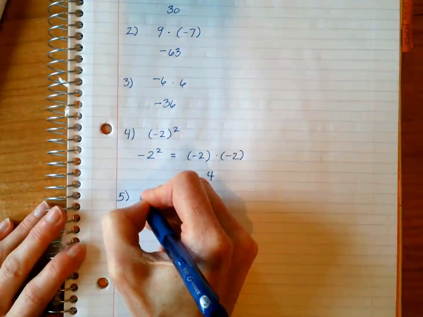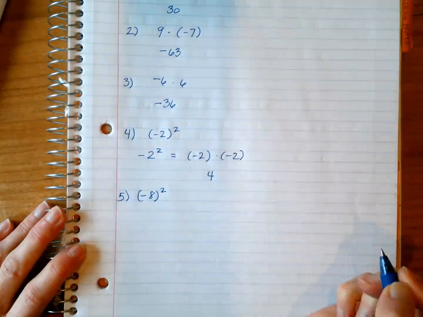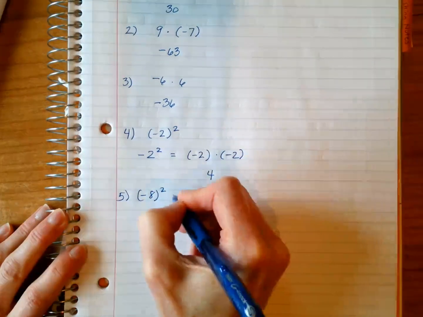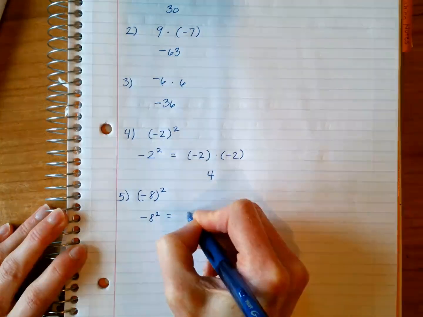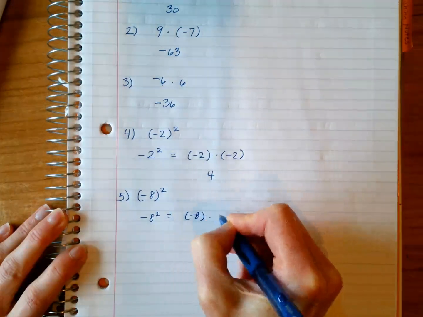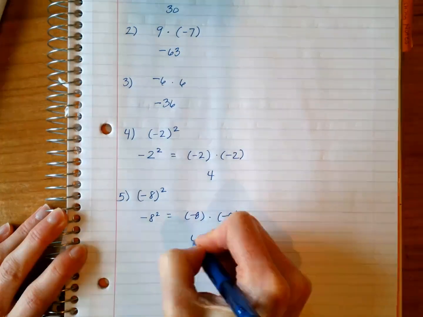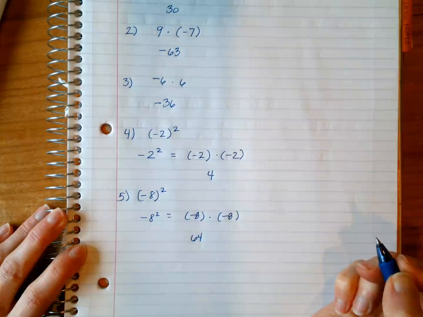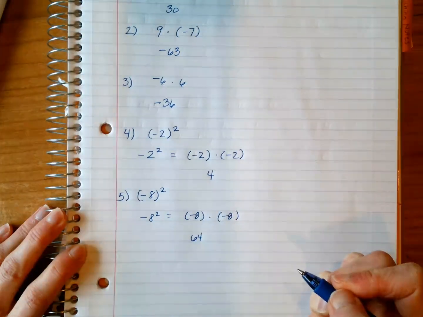Number 5, we've got another exponent. We have a negative 8 squared. So when we expand this out, it is a negative 8 times a negative 8. 8 times 8 is 64. They both have the same sign, so we once again leave it as a positive 64.